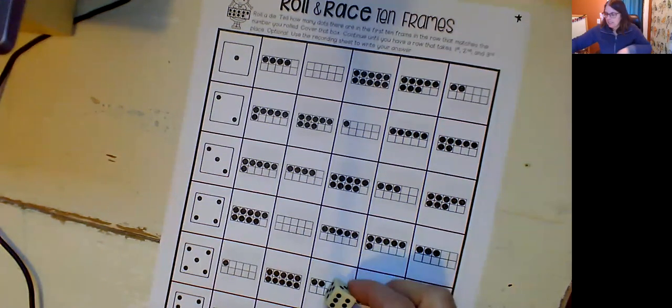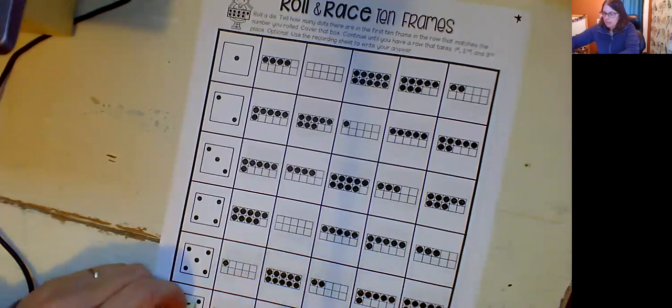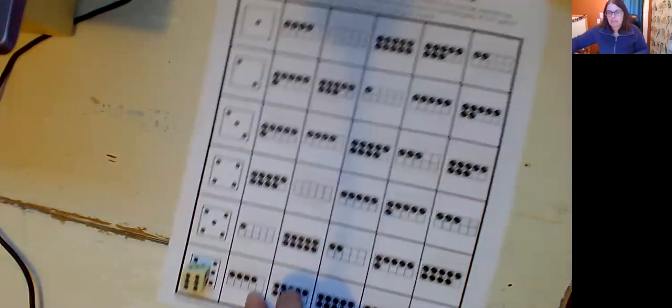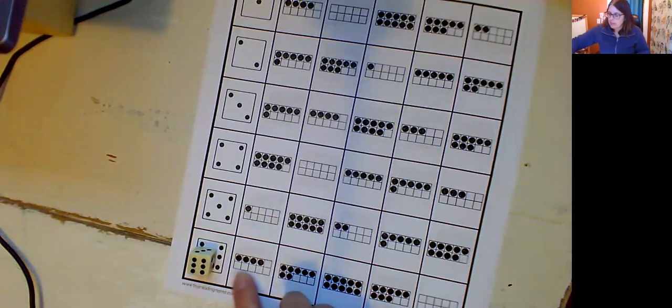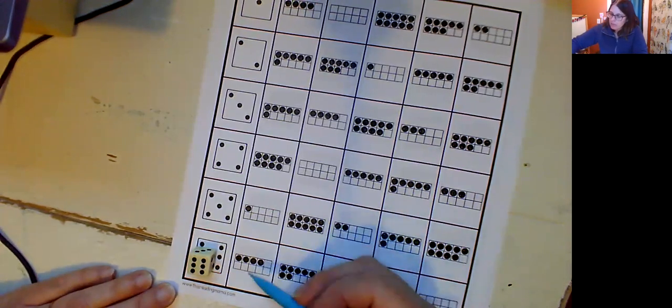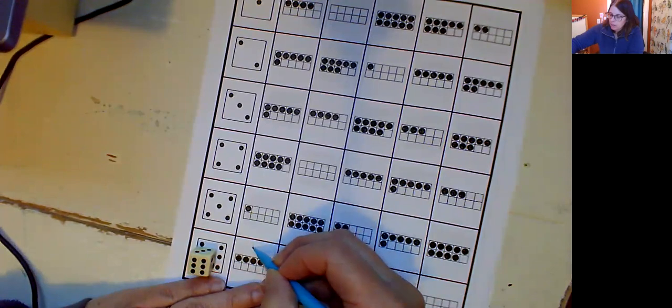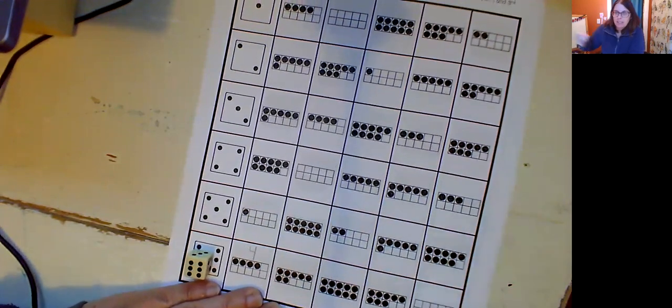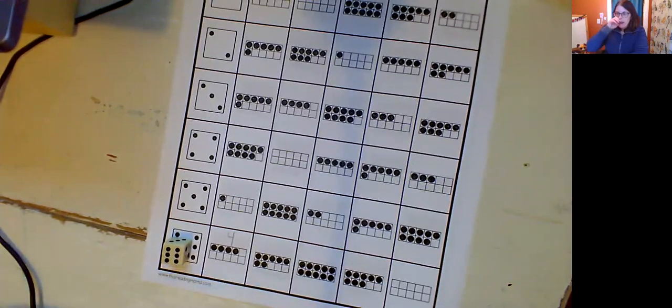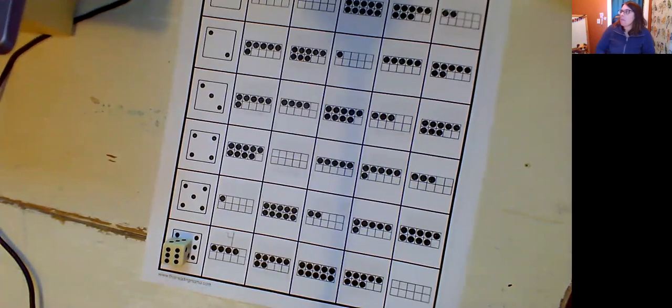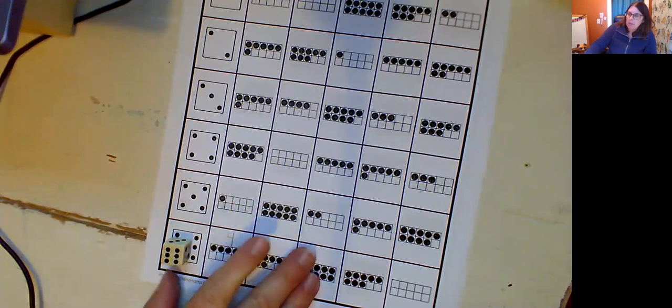Okay, 6. So I got a 6. That's down here. I'm going to go down to this row. And then I have to look at this 10 frame. And I'm going to write that number right on that box. So I can see that there's a row of 5 with 1 less. So I know that's 4. So I'm going to just put a 4 in that box. That's 4. And if you need help writing the numbers, you can get out your number line or your hundreds chart if you need something to look at to help you write the numbers.